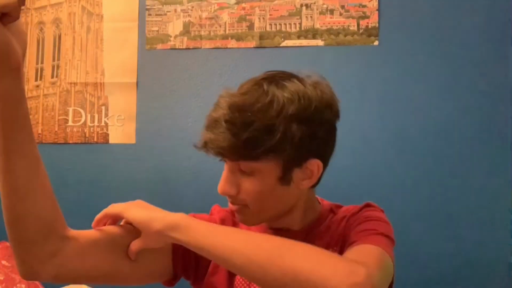The biceps brachii and the triceps brachii. When we say biceps, there's a huge clump of muscle in the arm here, towards the middle. So when I flex, the middle here is the biceps. Biceps brachii helps flex the forearm at the elbow joint.